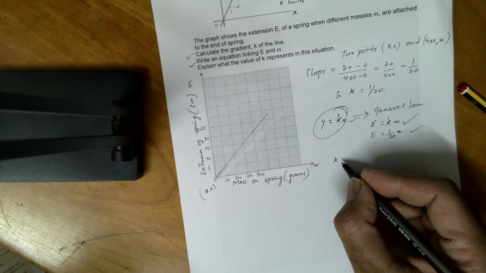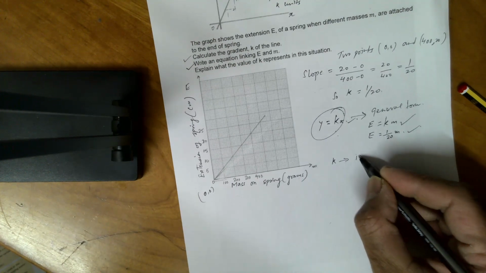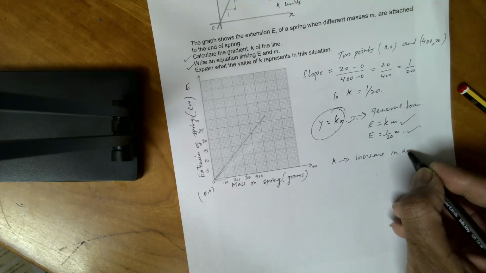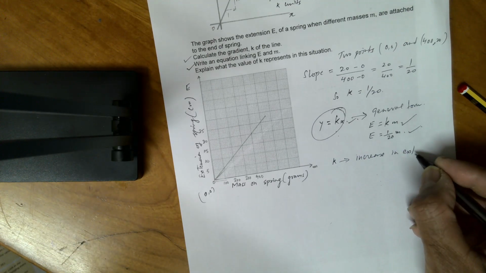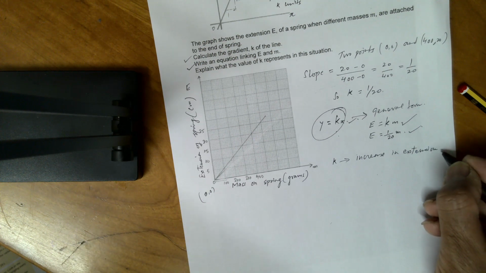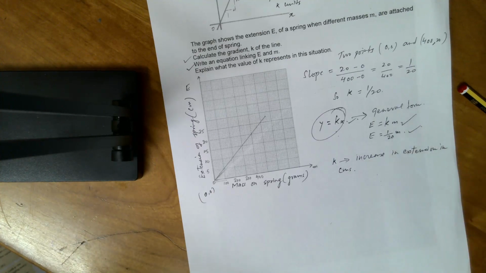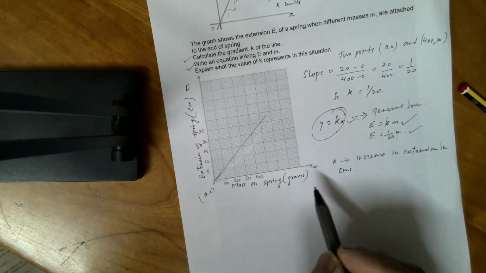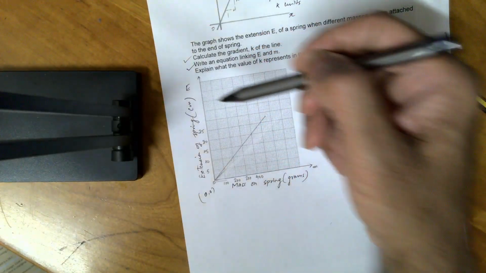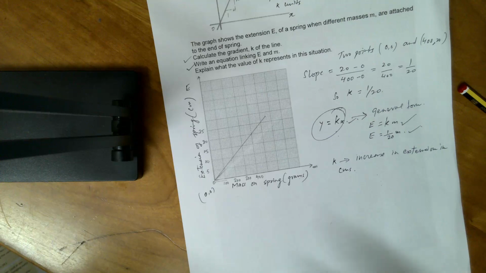So you can write down that K represents the increase in extension in centimeters, because that is your centimeter here. So K depends on the extension in centimeters.